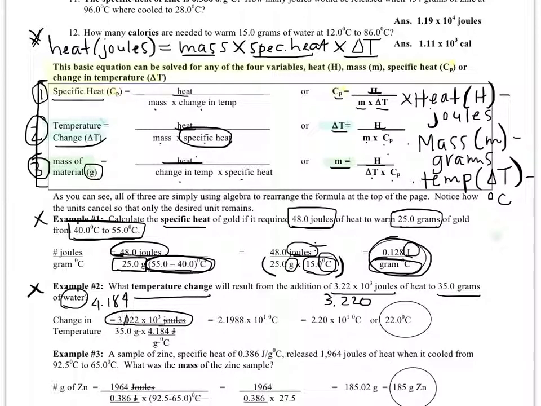Oh, and this is a typo. That 0 should not be there. It's just 3.22 times 10 to the third joules. That's what was in the problem. And we're dividing by the mass times the specific heat of water, which is a constant number that we can look up. All right? And here is our answer, which I just rounded.